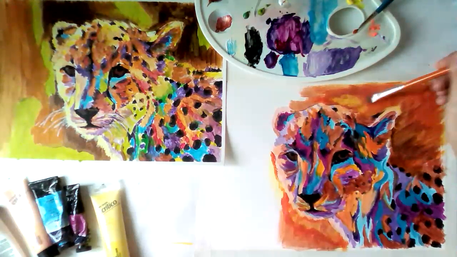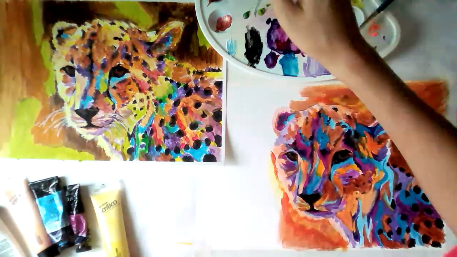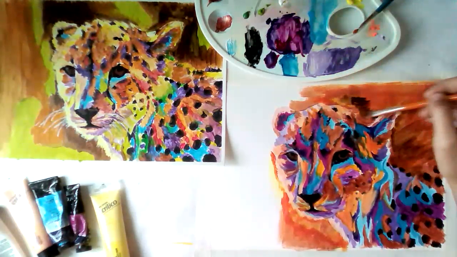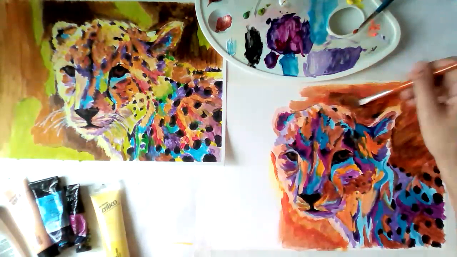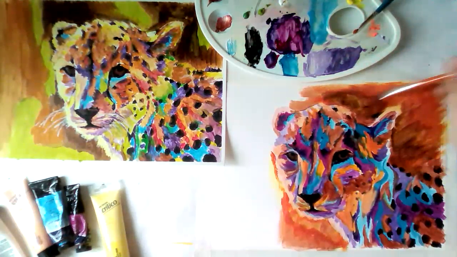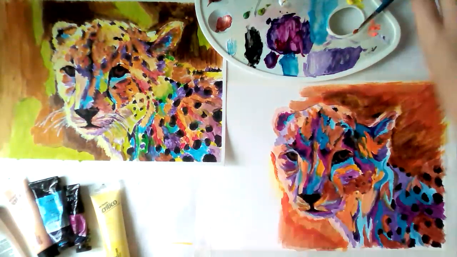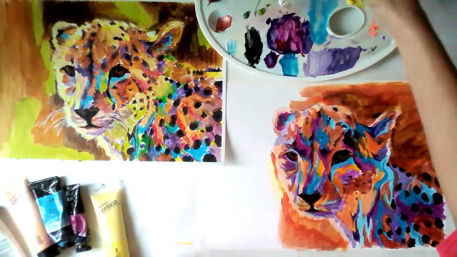Okay, I'm definitely more happy with my first cheetah than the second. I think going with the natural flow somehow is probably better than trying on purpose to change some colors or something.